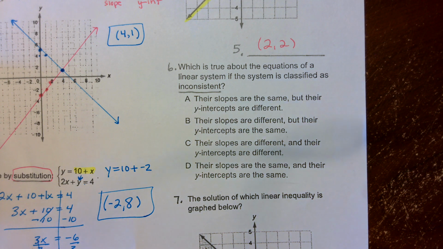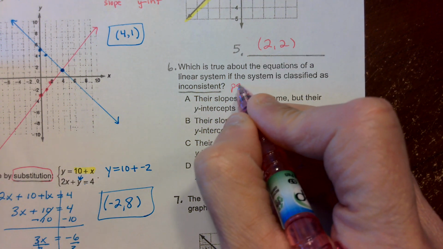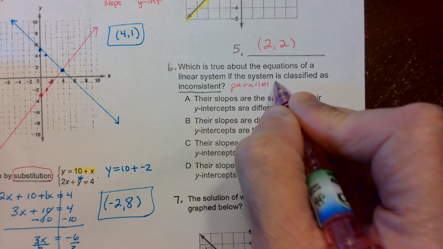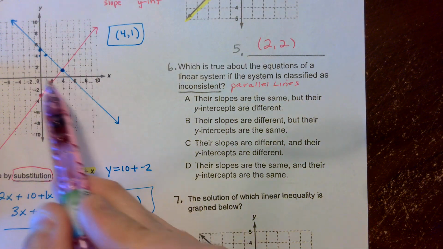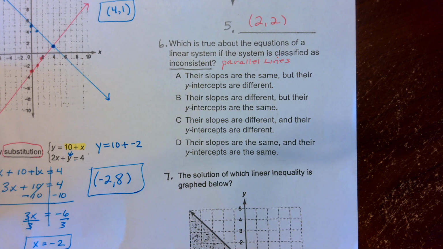Yes, parallel lines. Good. And the reason is because they don't have any solutions. And the only way they're not going to have any solutions, or anywhere where they cross, like see how they cross here and they cross up here, is if they're parallel lines.